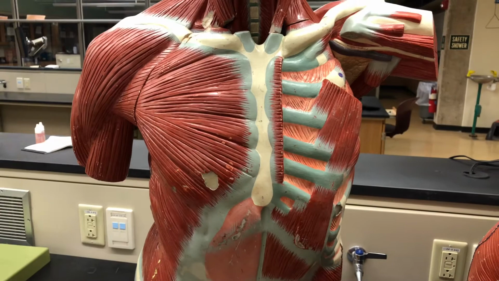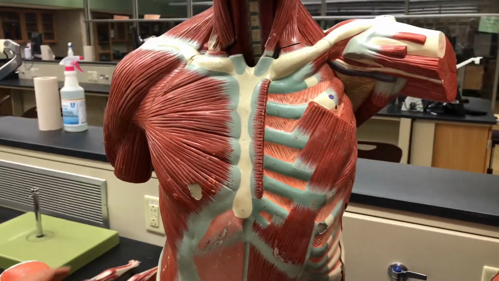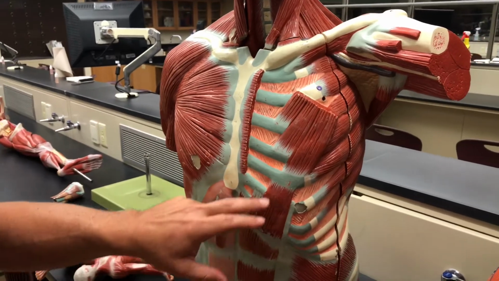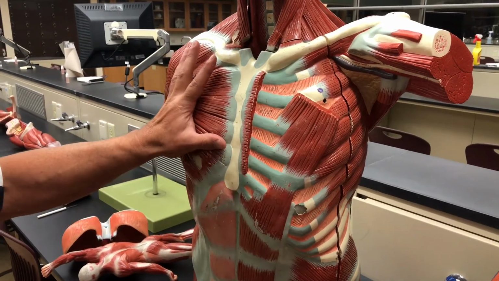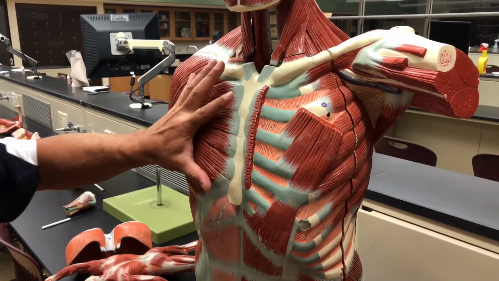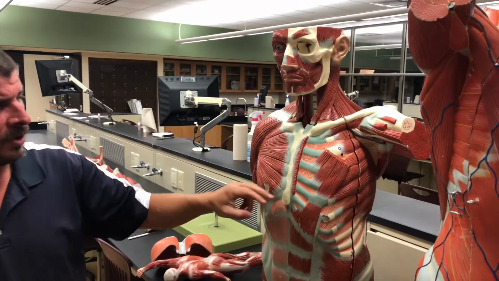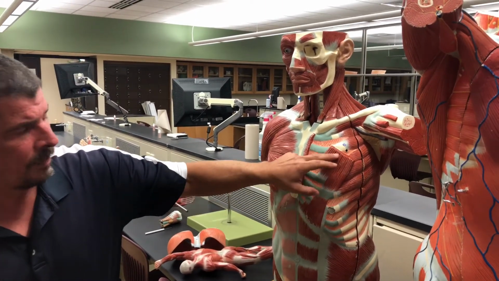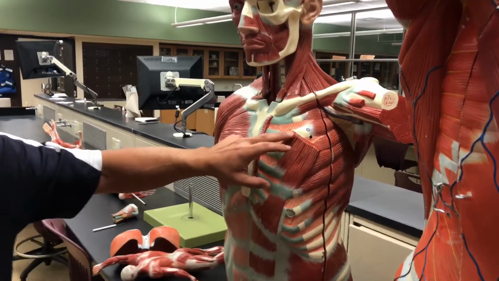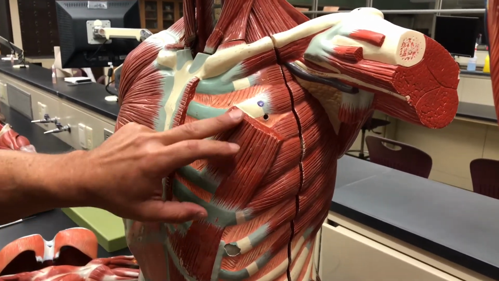It's your chest muscle. Now the next muscle is the pectoralis minor, and pectoralis minor is found just deep to pectoralis major. If we were to remove pectoralis major from this, there is a small muscle remaining underneath of that, just deep to that, and that small muscle right there is the pectoralis minor.